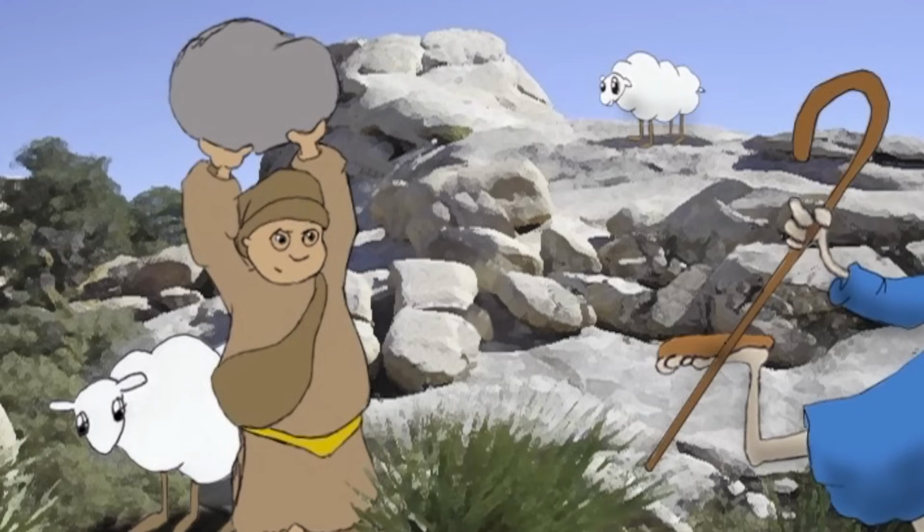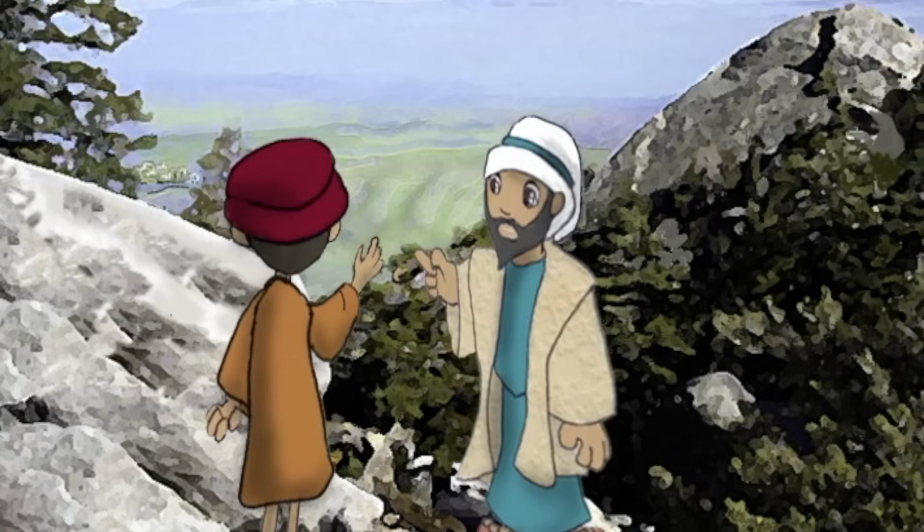Their herdsmen began to fight, so Abram told Lot, "Pick the part of the land where you want to live, and I will live in the other part." Lot took the best land, choosing to live in the well-watered plains near the wicked city of Sodom.